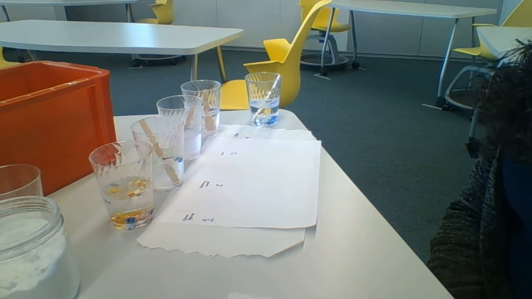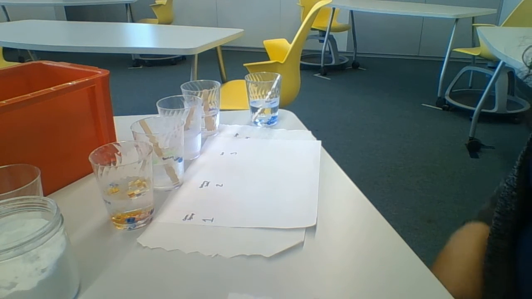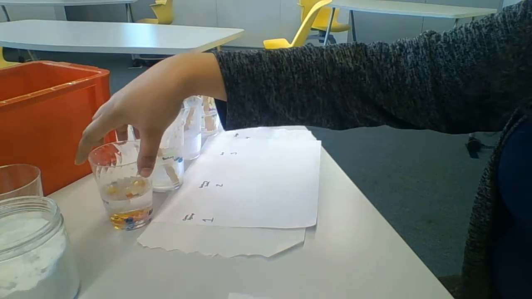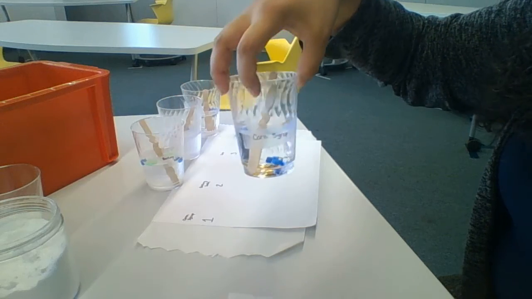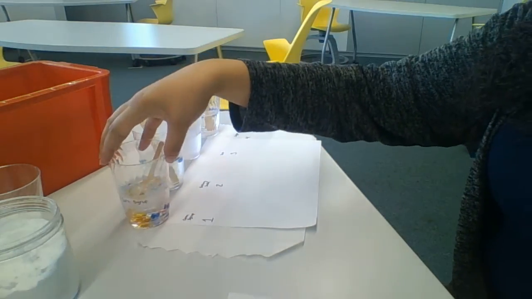And let's go back to our hypotheses. I did predict that the rhinestones and the beads would be on the bottom of the cup for the corn syrup and water mixture.